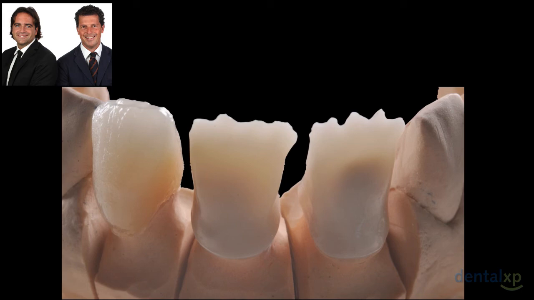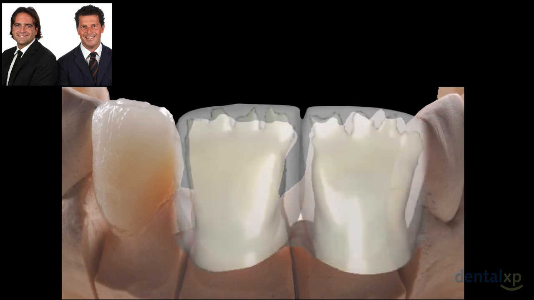You can see the stone abutment that is visible under the framework. As I was saying before, this is exactly what he planned two minutes ago in the software.